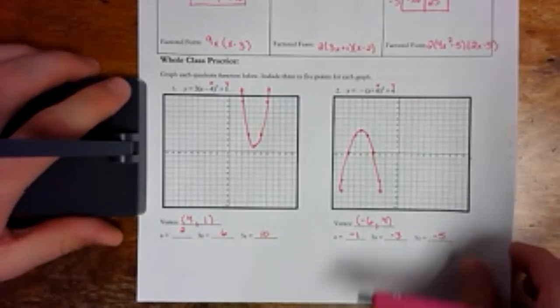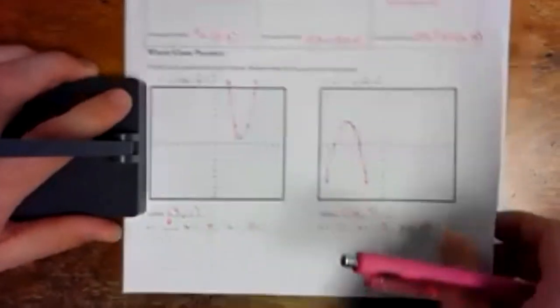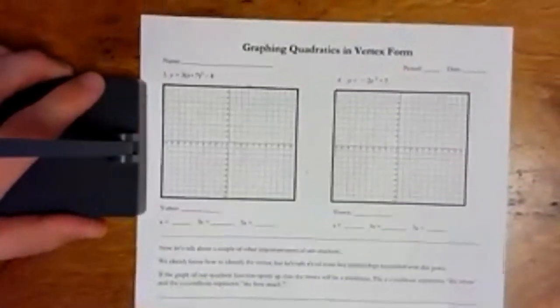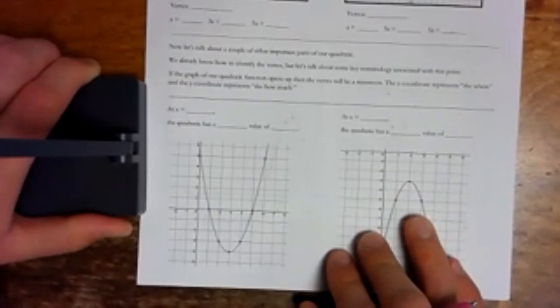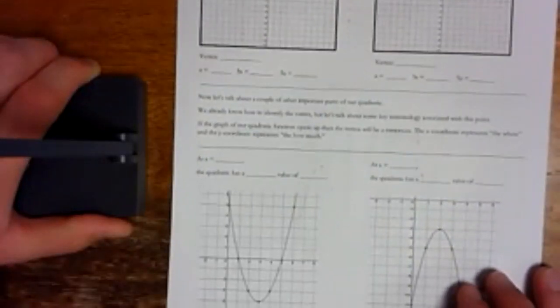All right, let's flip this over to the next page. And I'm going to have you do 3 and 4 in class or on your own, but we're going to actually jump down to this next part. I lied. We're going to stop the video right there. So go ahead and hit pause or go ahead and close this. We are all done with the notes for today. You're going to complete the rest of this in class.